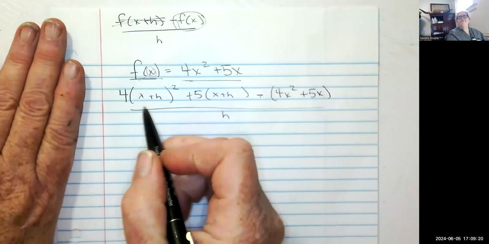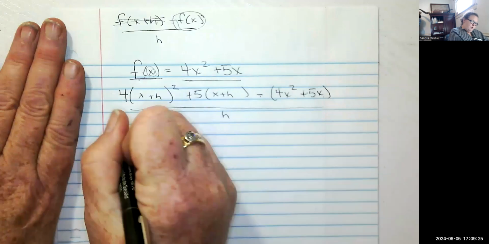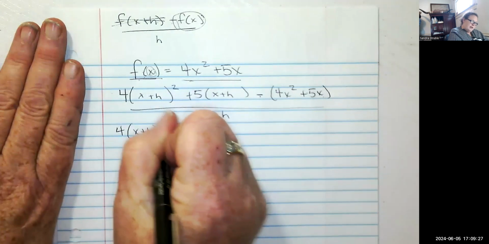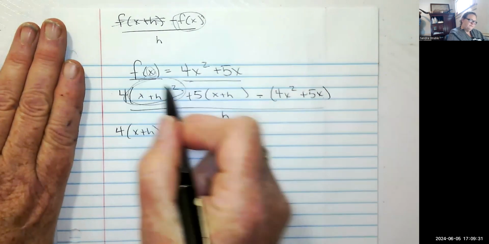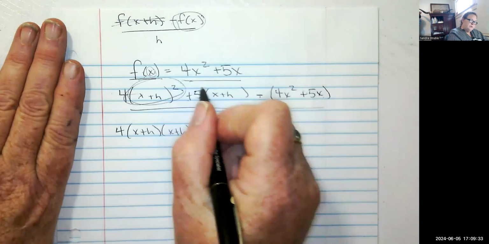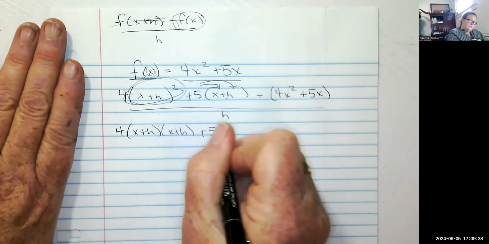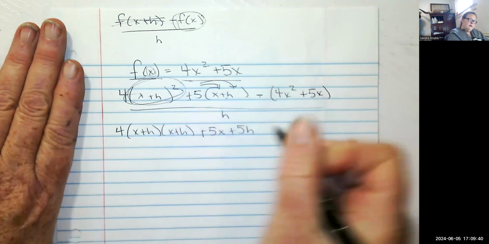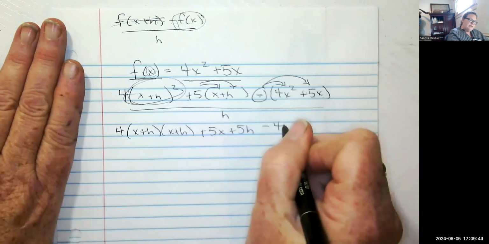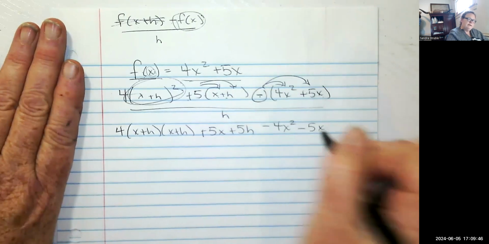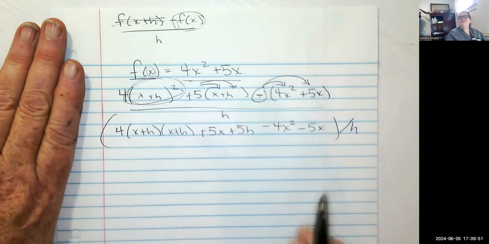All right, I'm going to start off one piece at a time. So this is going to be 4 and then x plus h times x plus h. That takes care of this. Plus 5. Oh, this one we can go ahead and distribute it. 5x plus 5h. Take this negative, distribute it. Comes negative 4x squared minus 5x. And all of this is over h. So I'm just going to do one big one, just to save myself some space.